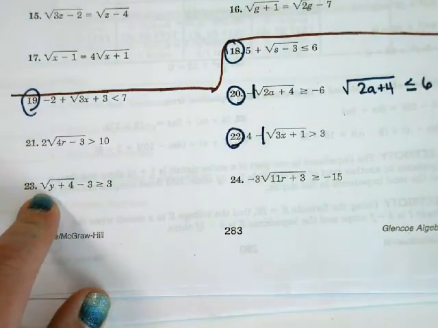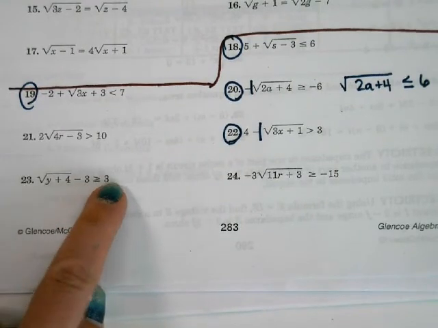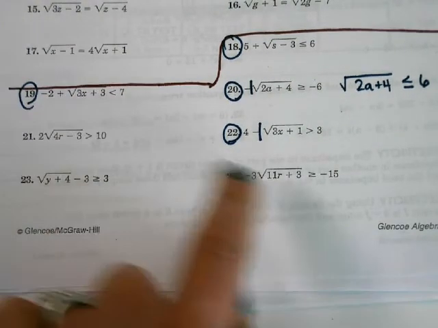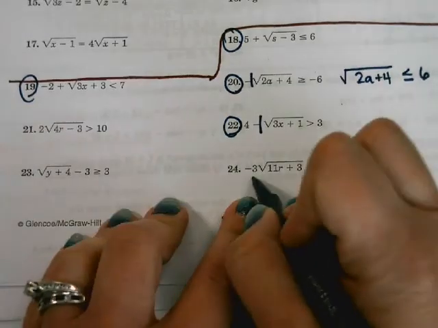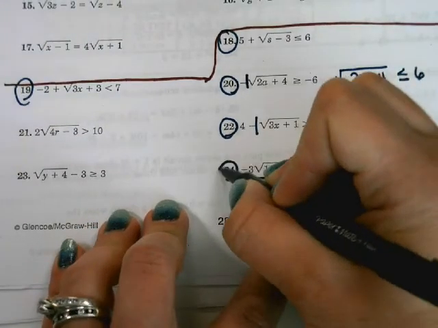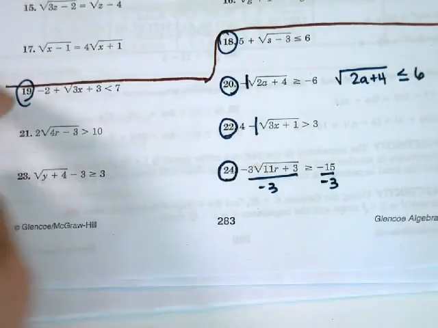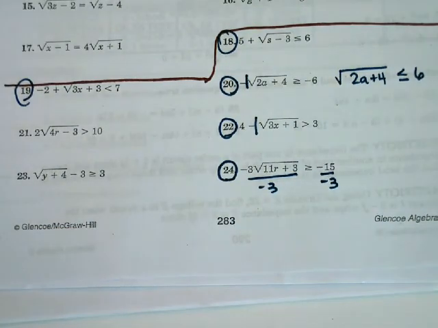23, do I have to bound him? I'll add the 3, so I'll get 6, and he's a greater than, so no. And how about 24? Yes, because I'm going to divide by a negative 3, so the inequality will flip. So you have to bound 18, 19, 20, 22, and 24. 1 through 17, you said we can pick a column. Yeah, pick odds or evens. Pick a column. I'm good with that.